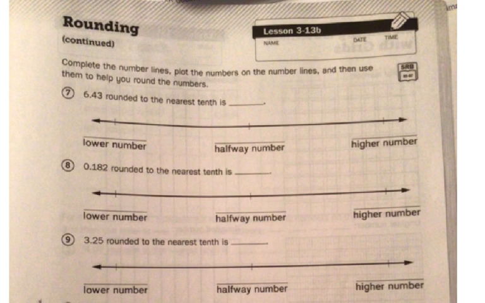So if we're going to round 6 and 43/100 to the nearest tenth, the lower number, well, let's look at the tenths, which is 4, so the lower number would be 6 and 4/10, and one higher would be 6 and 5/10. And now what we are going to do is plot halfway. Halfway between 4/10 and 5/10 would be 45 hundredths.